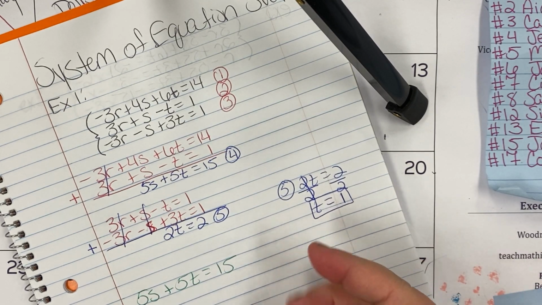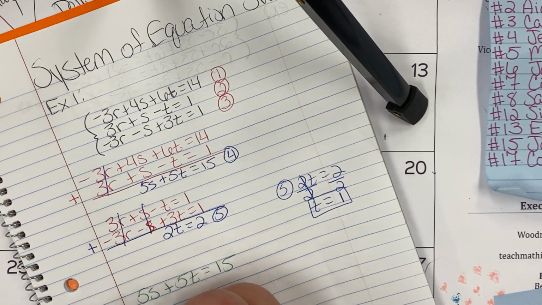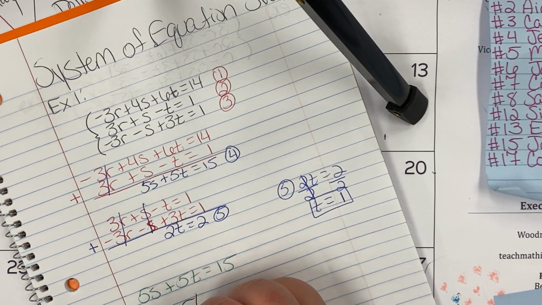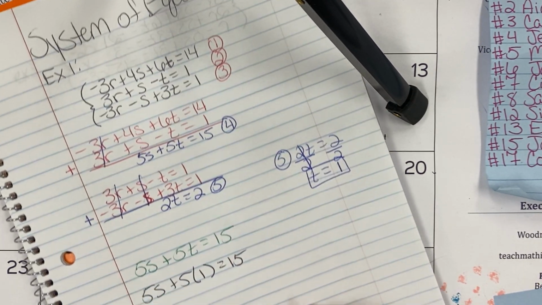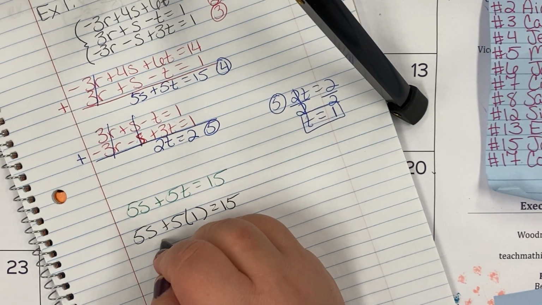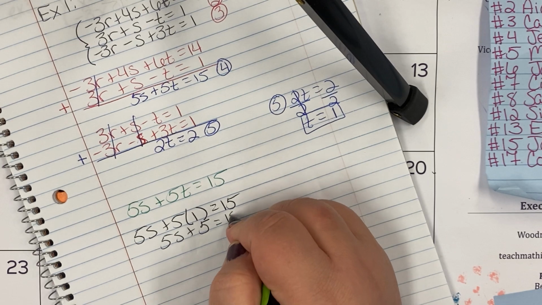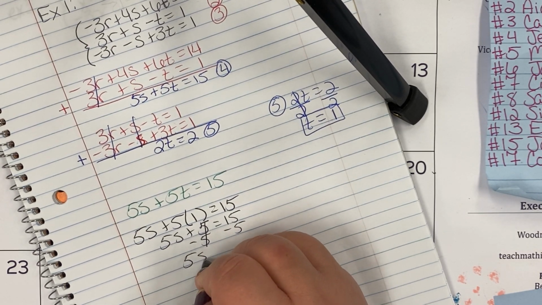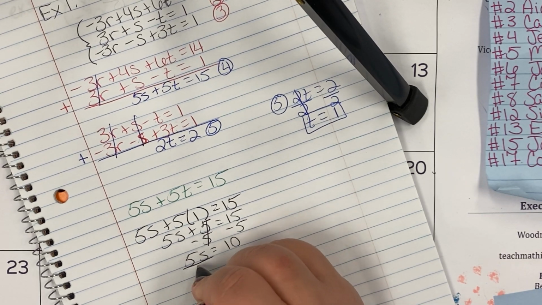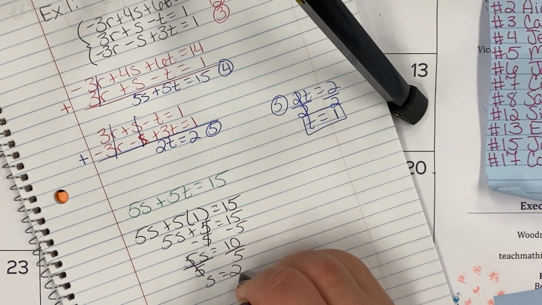I know that t equals 1, so I'm going to substitute that in. We'll have 5s plus 5 times 1 equals 15. Solving this, 5s plus 5 equals 15. Subtracting 5 from both sides, 5s equals 10, and then dividing by 5, s equals 2.